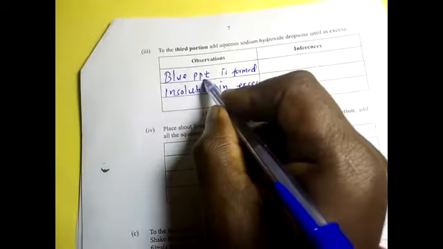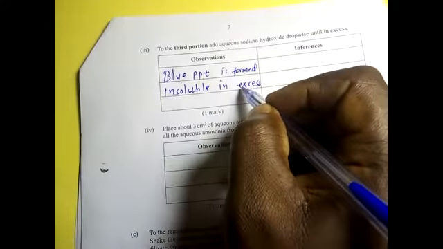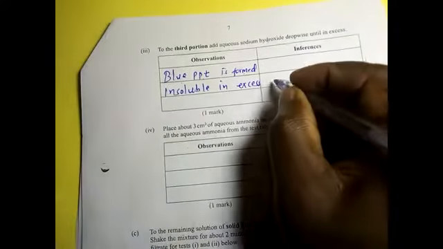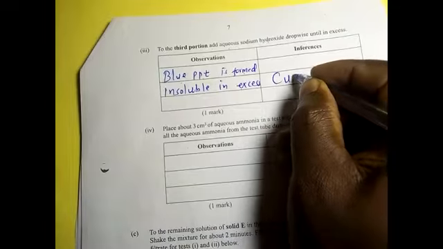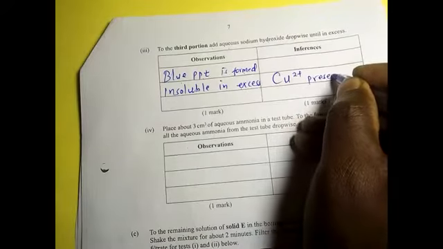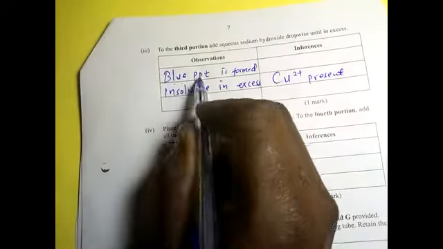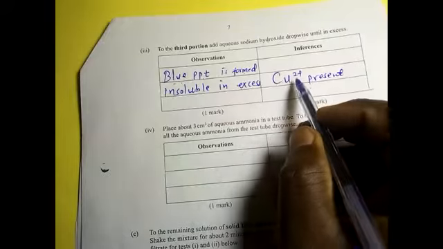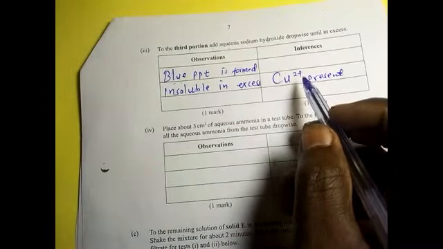So a blue precipitate is formed which does not dissolve in excess sodium hydroxide. That confirms that the copper 2 ions are present. So long as it is a blue precipitate, it confirms copper. Copper 2 ions are the only ions which are blue in color.